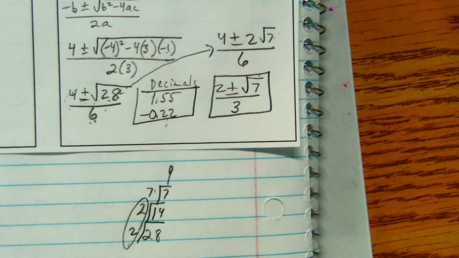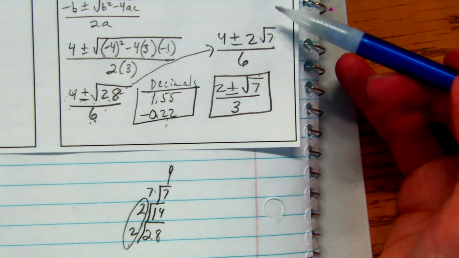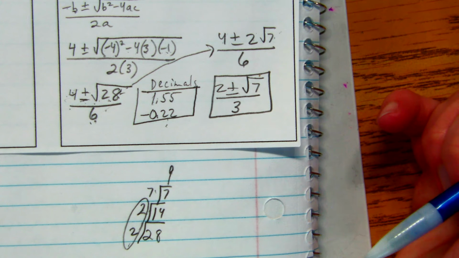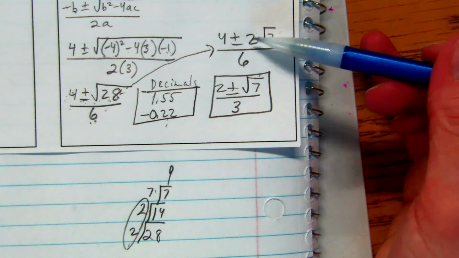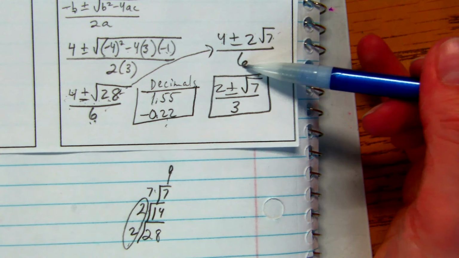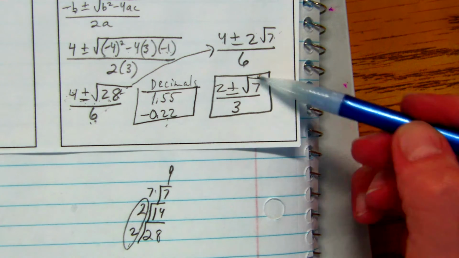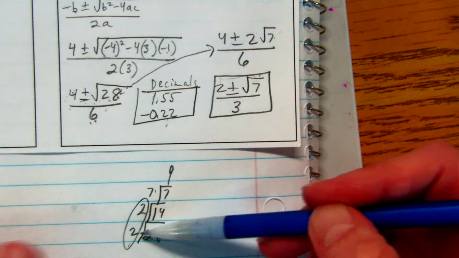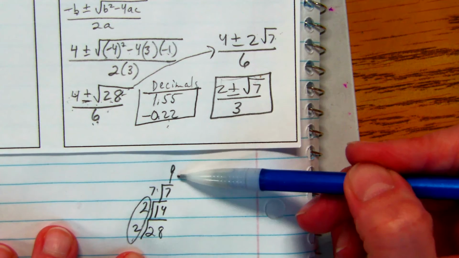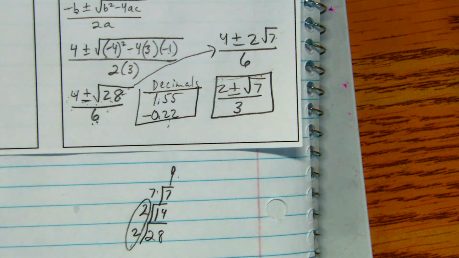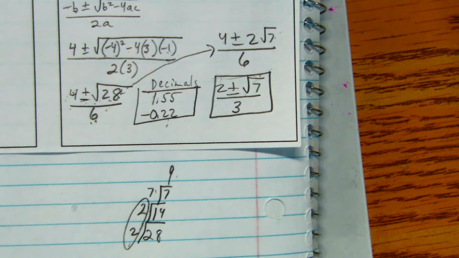Wait, how did we just get the 2 plus or minus square root of 7? So the 4 and the 2 and the 6 all divide by 2. Oh, okay. So basically, you either have to reduce all 3 of those numbers or none of them. They all have to divide by the same number. But this is both answers. So if you can do the simplifying of the radical, once you get done, both answers are kind of together. They just write it in this little compact form.